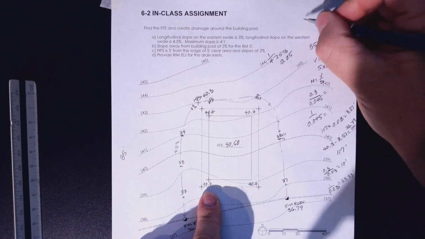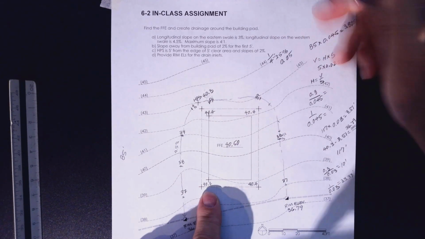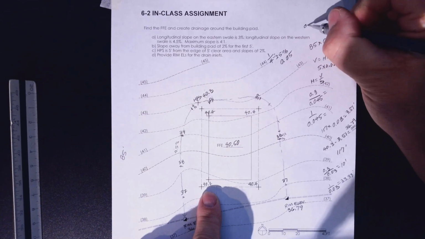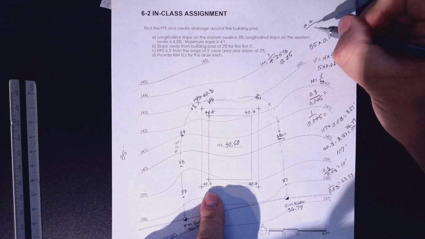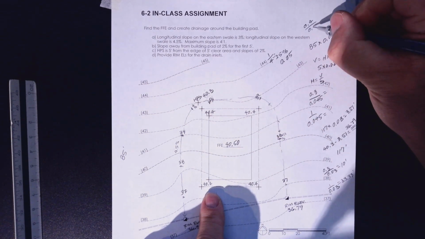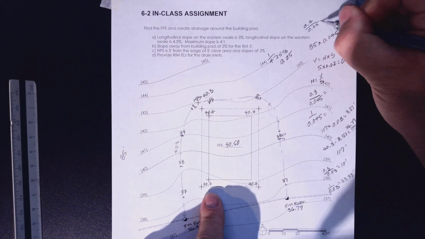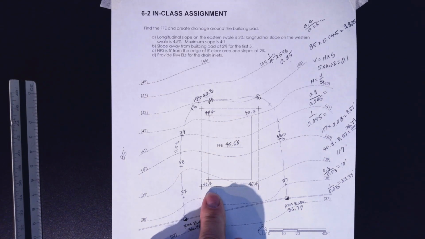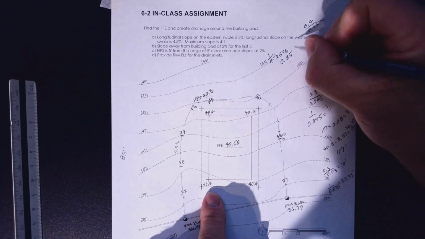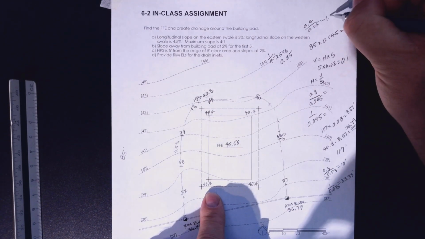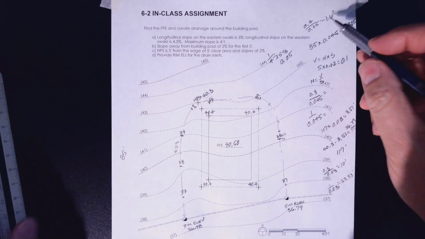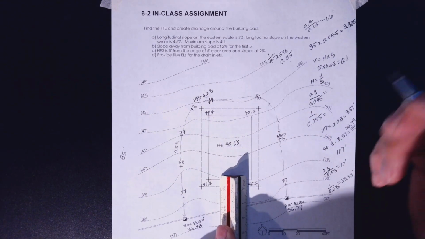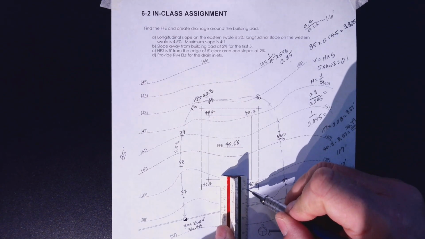So we're going to write it here without going off the page. 0.4 feet to drop to 40, divided by 0.25 equals 0.4 divided by 0.25, 1.6. That equals 1.6 feet. So to get to the 40-foot contour, it's going to be 1.6 feet away at 4 to 1. We could go further, but a minimum of 1.6.